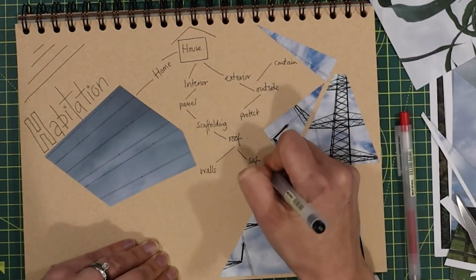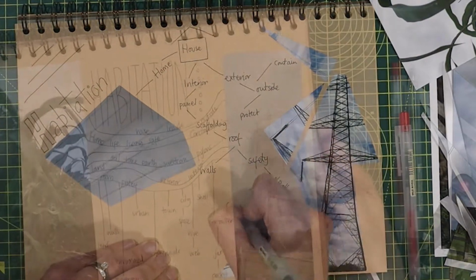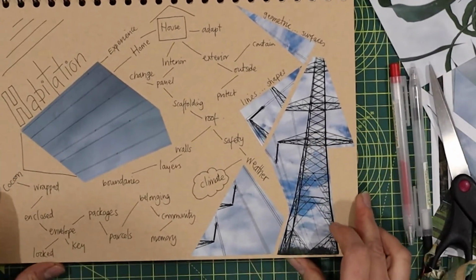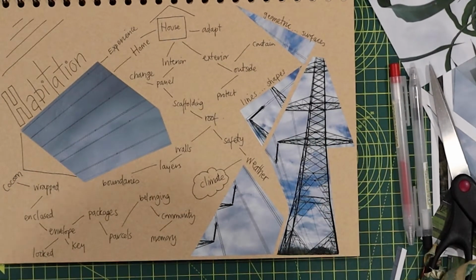I hope this has given you a couple of ideas in how to create your own mind map. Remember, really all you need is a pen or a pencil and a couple of ideas linking to your theme.